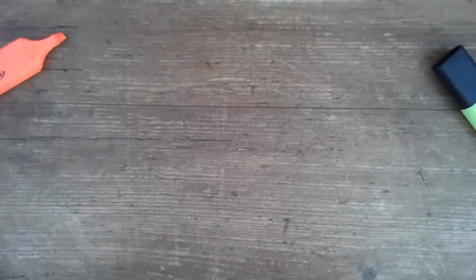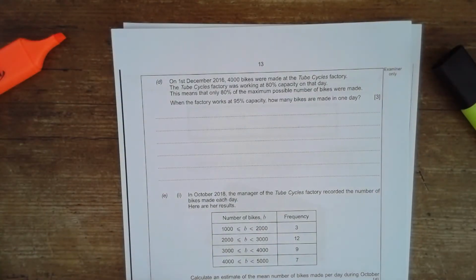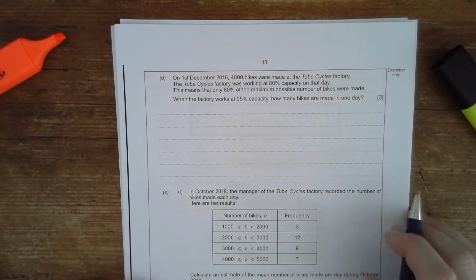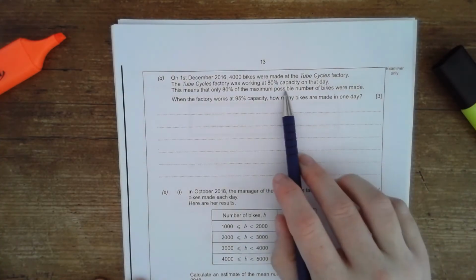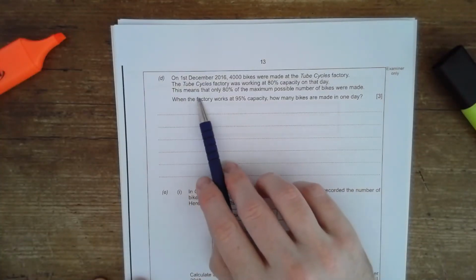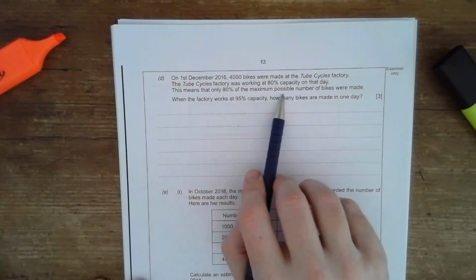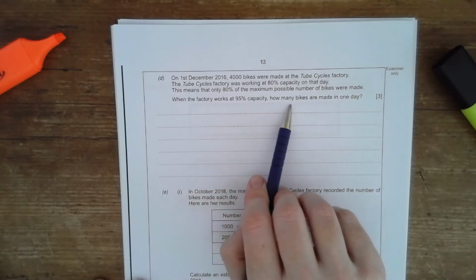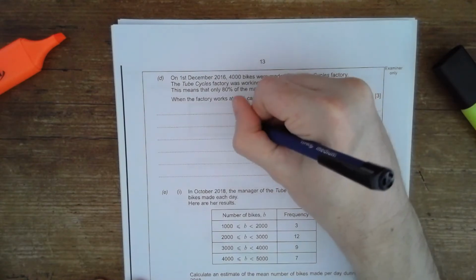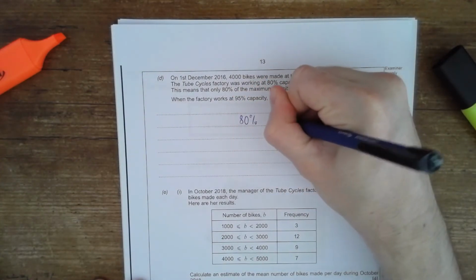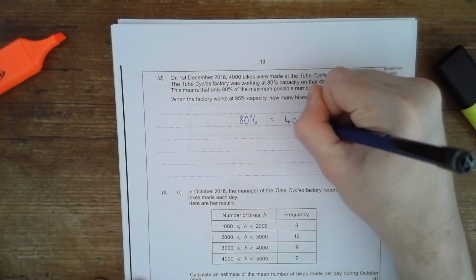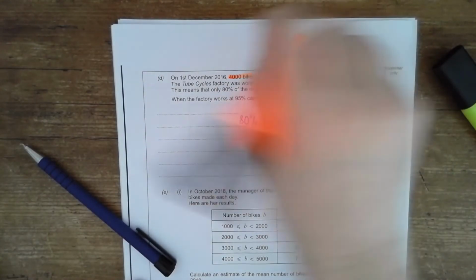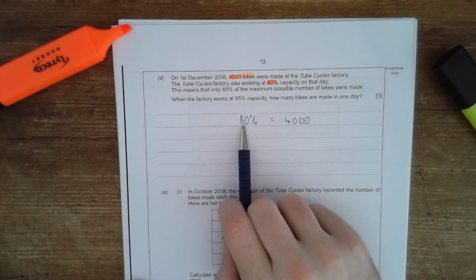Part D says, on the 1st of December 2016, 4,000 bikes were made by Tube Cycles Factory. The Tube Cycles Factory was working at 80% capacity on that day. This means that only 80% of the maximum possible number of bikes were made. When the factory works at 95% capacity, how many bikes will be made in one day? So you make the statement that they've told us in the question. 80% is equal to 4,000 bikes, but they tell me that quite clearly here. I don't want that to be 80, I want that to be 95.